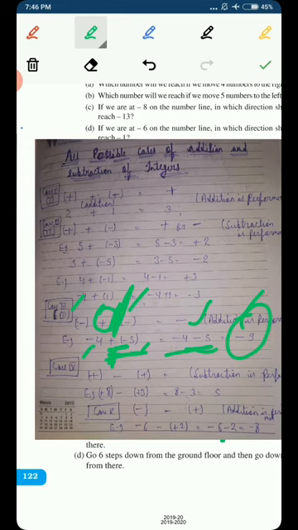Let's see case 4. In case 4, we have two positive integers but we are subtracting them. So we will take an example. We can see here that there is plus 8 and plus 3 and we are subtracting them. So minus plus, again it will become minus. So 8 minus 3 is equal to 5 because 8 is bigger and that is of positive sign. Very easy for us.